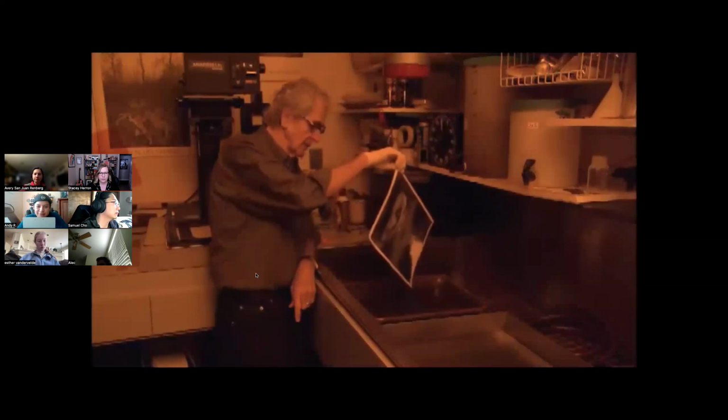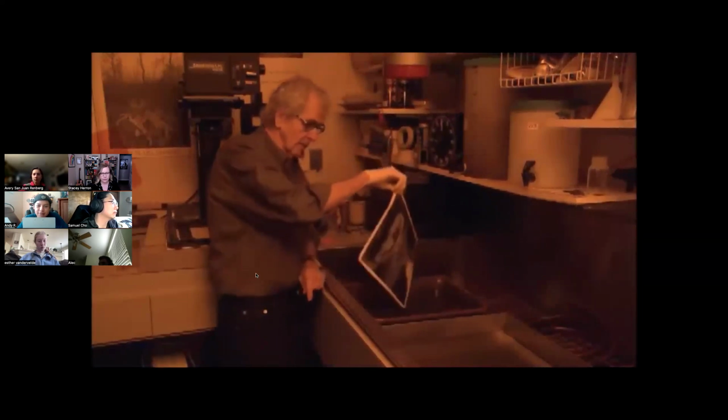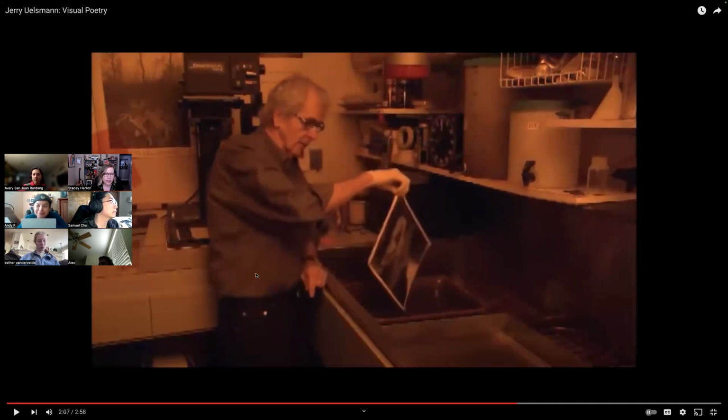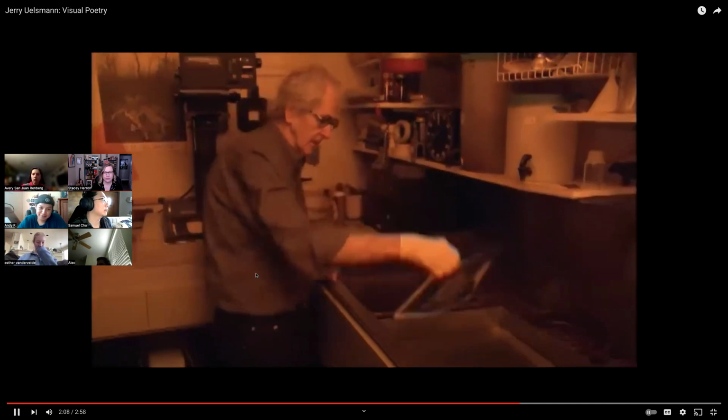It's been developed. Take it out of this solution. So there are 3 solutions: developer, stop bath, and fixer. So the developer you leave in for about a minute or so, and it basically removes any non-sensitized silver ions and washes them away. The dark areas that remain are the silver ions that have been sensitized. Put it into this one.